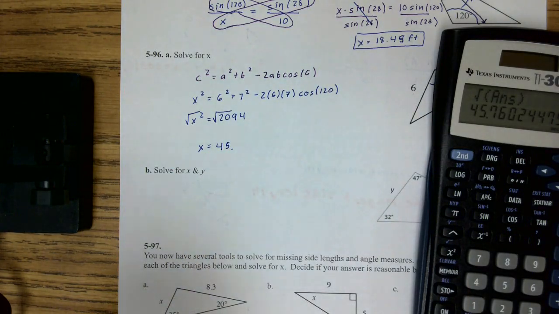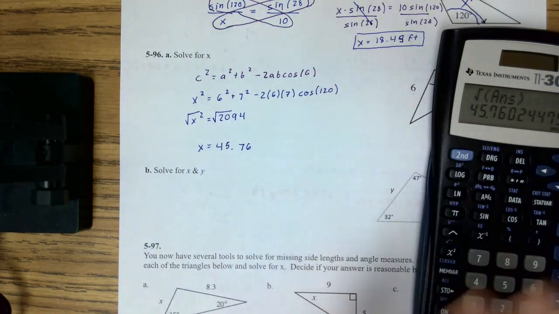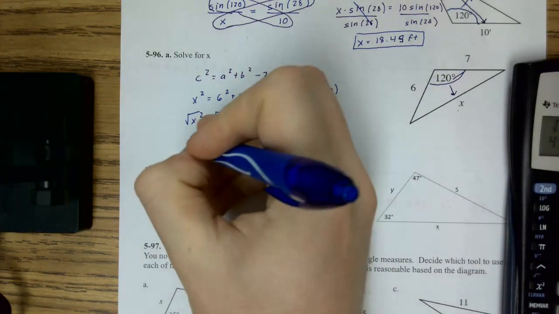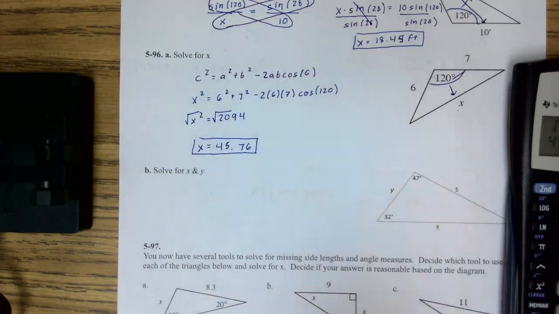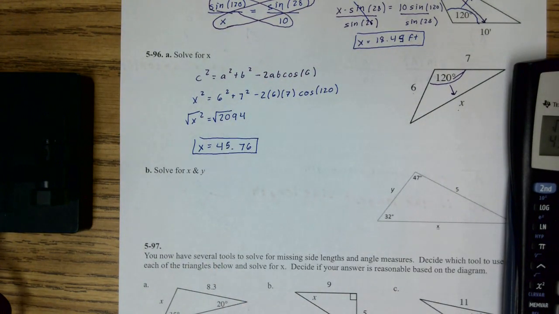point 76. Since it's not asking us to round to any specific value, I'm just going to keep it as is, 45.76. As you can see, the law of cosines is actually very easy. You just plug in the values from the formula, keep them in your calculator, and then you can solve for them just like that.